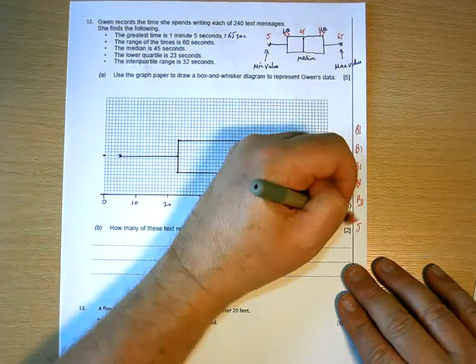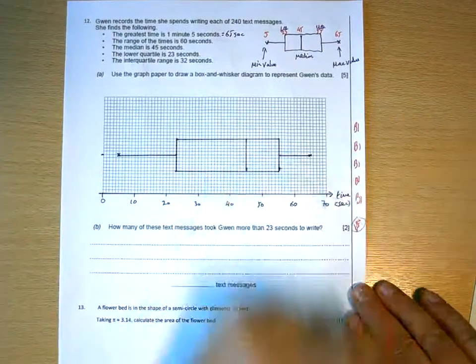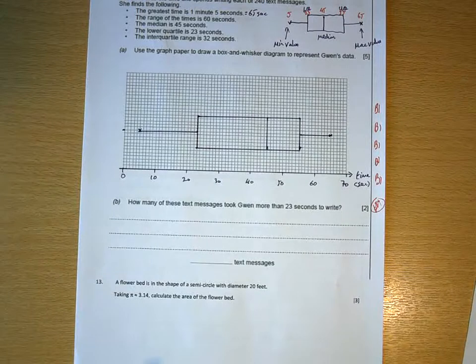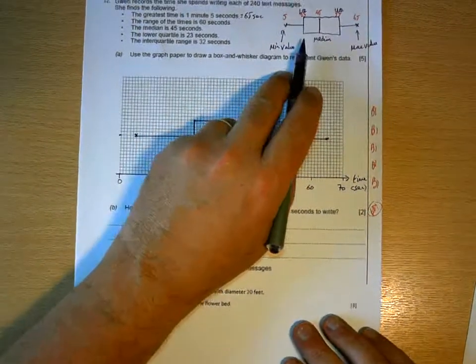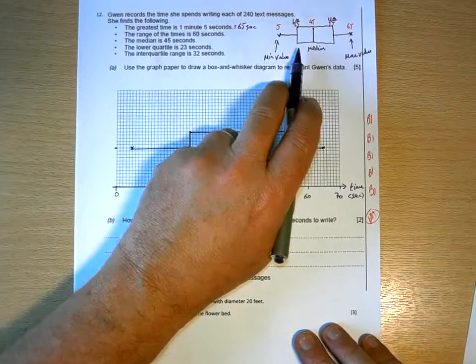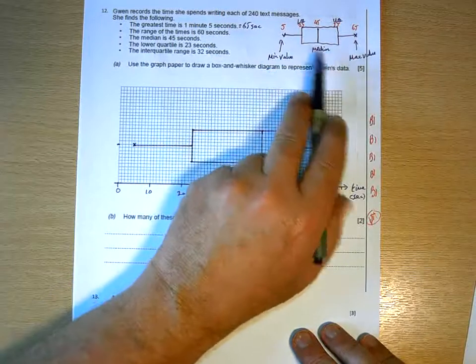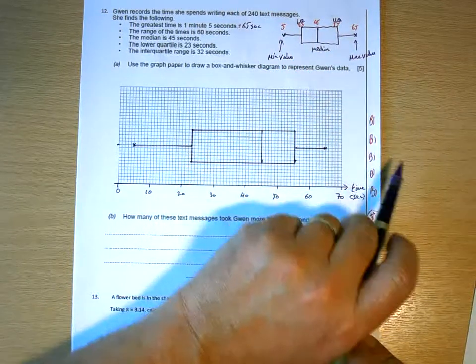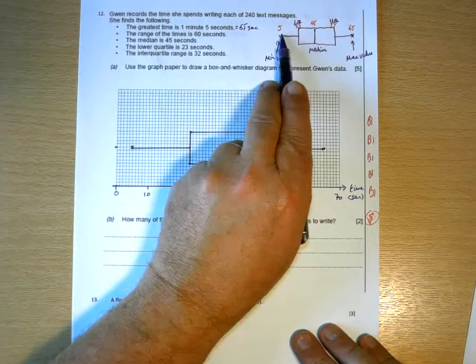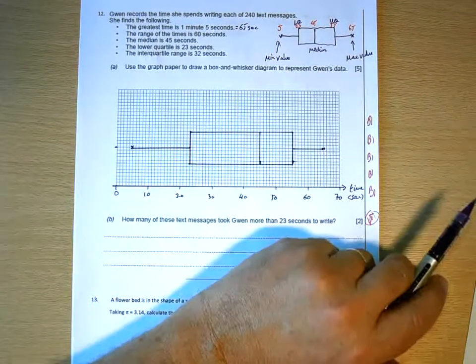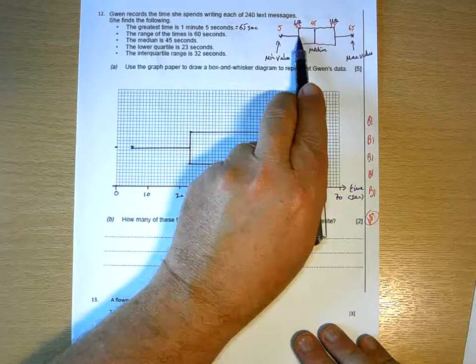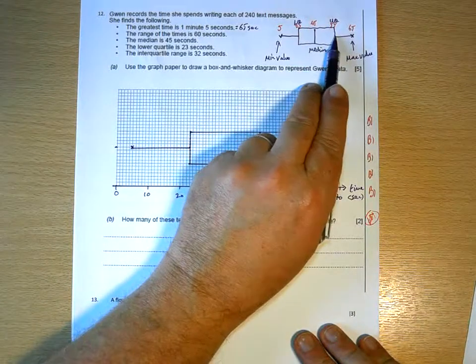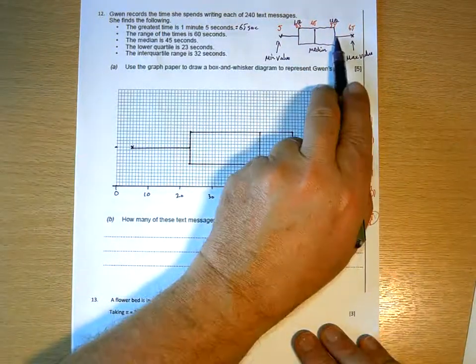Oops, sorry, I haven't done the second part. How many of these text messages took Gwen more than 23 seconds to write? So the other fact about a box and whisker plot is that each section of it represents a quarter of the data. So a quarter of the data happens between 5 and 23, a quarter of it between 23 and 45, a quarter between 45 and 55, and a quarter between 55 and 65.